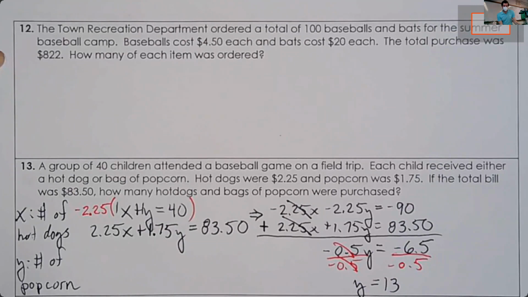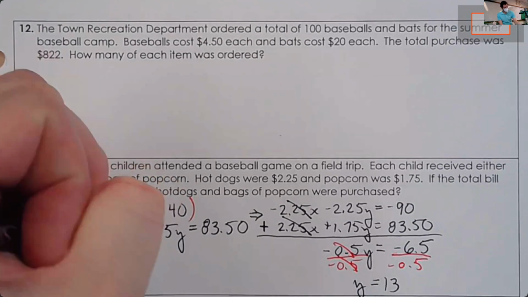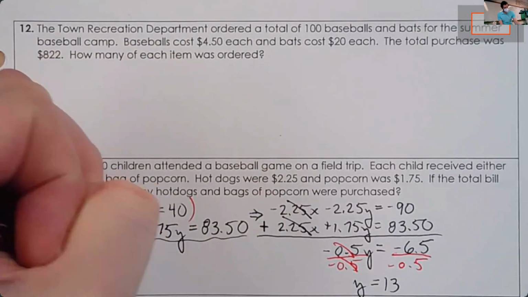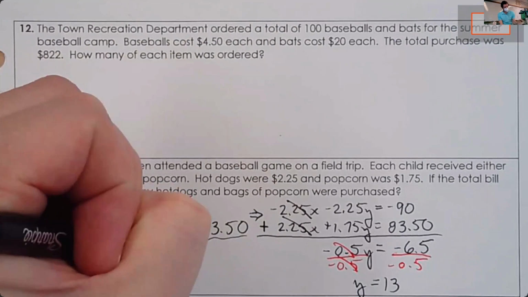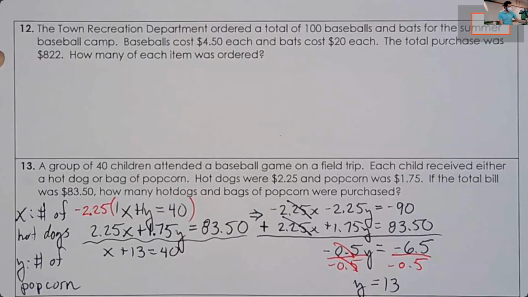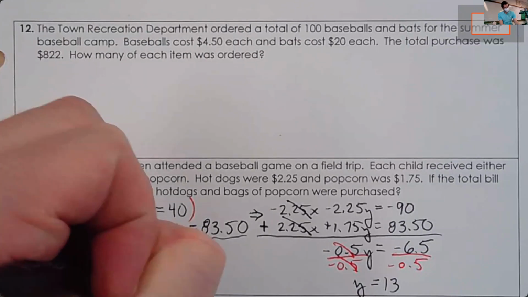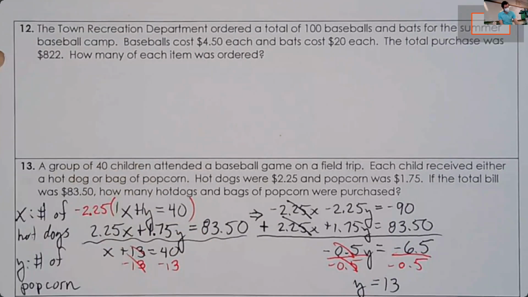So then, once we have our Y value, we can then plug this back into one of our first original equations, which I'd say plug it into the first one. So we're going to have X plus the value of Y, which is 13, equals 40. And then to get X by itself, we'll just subtract 13 from both sides, minus 13, which means X equals 27.